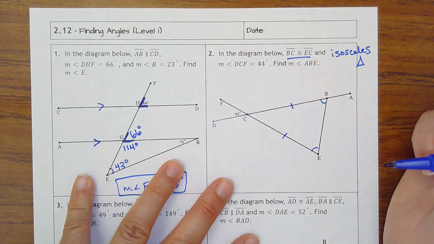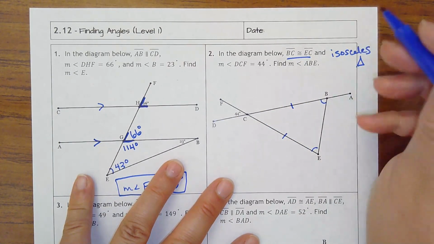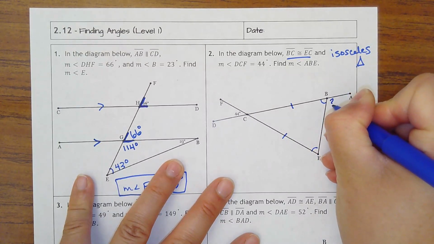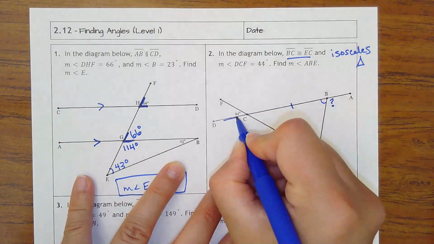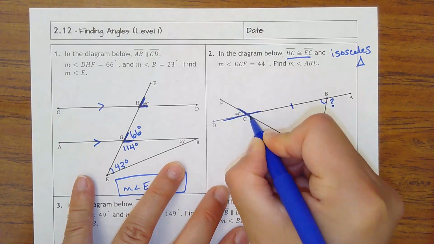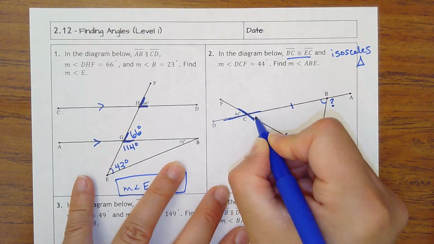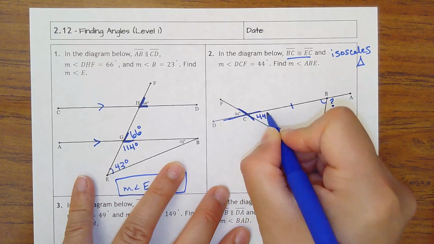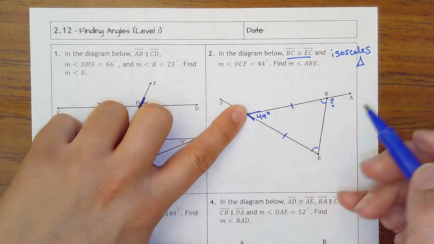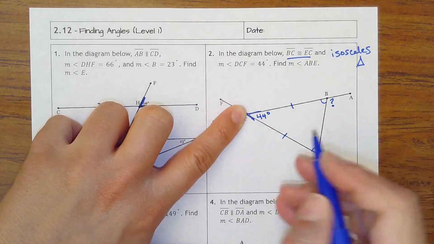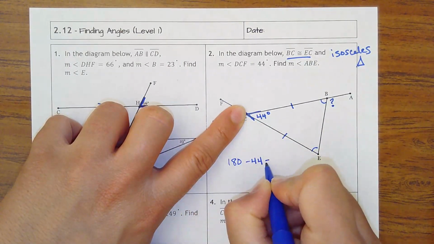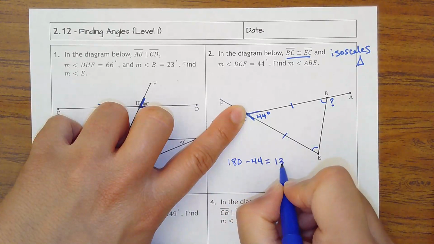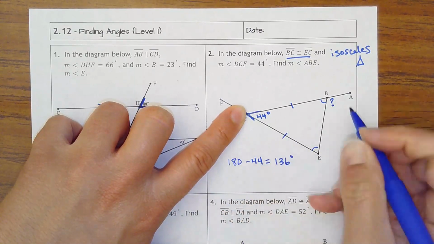Find the measure of angle A, B, E. So the one in question is right out here. So let's see. I've got an X here. That means that these are vertical angles. They are congruent. So this would also be a 44 degree angle. Then in this triangle, I know there's 180 degrees. Minus 44 would be 136 degrees left between these two.